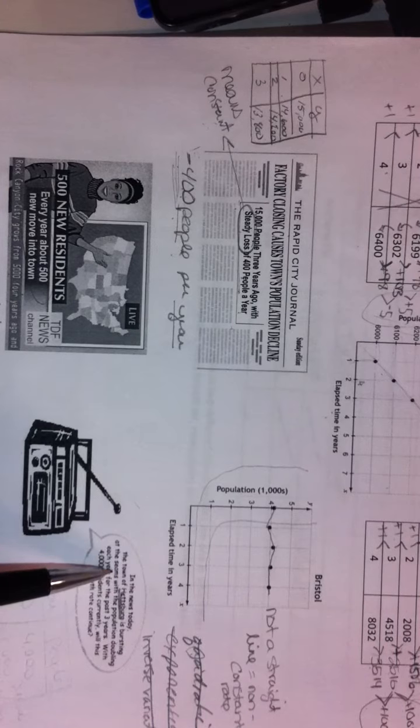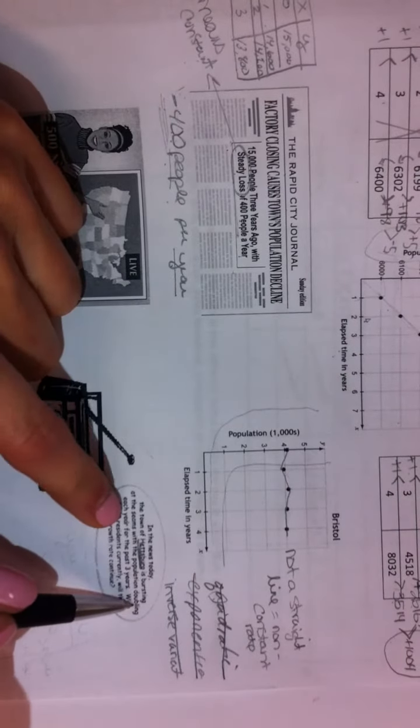Hettsburg is bursting at the seams. So instantly, when they say bursting at the seams, do you think growing at a small rate or growing at a very big rate? You should think growing at a very big rate. The population is doubling every year for the past 3 years. 4,000 residents live here right now. So let's talk about a table.